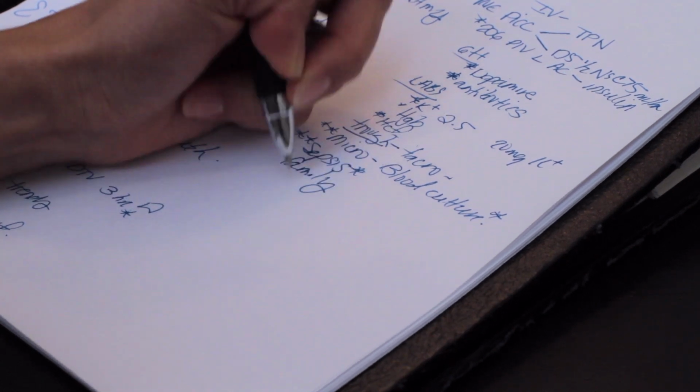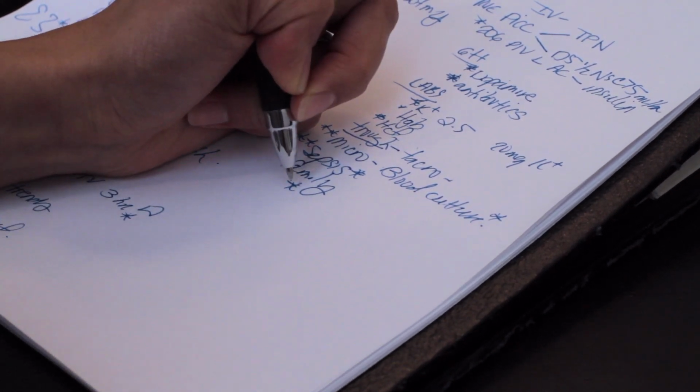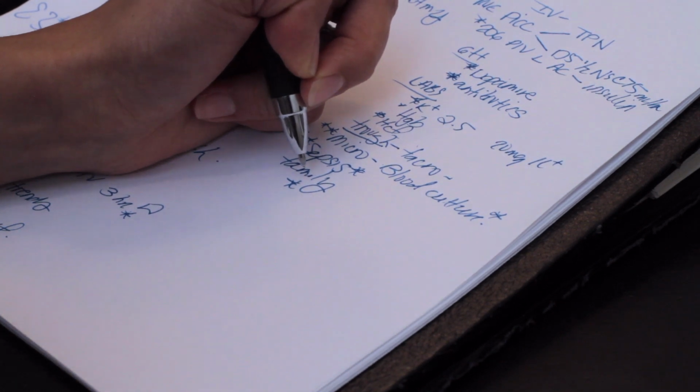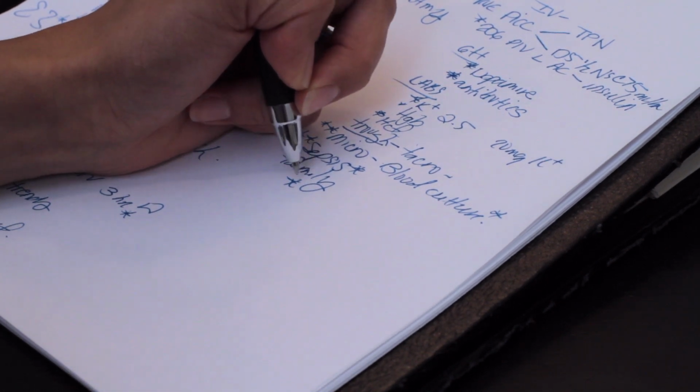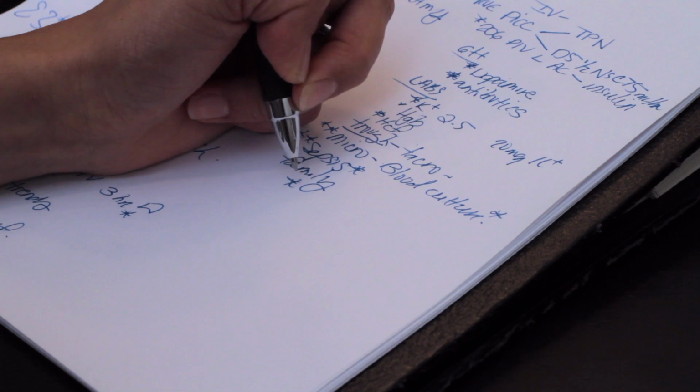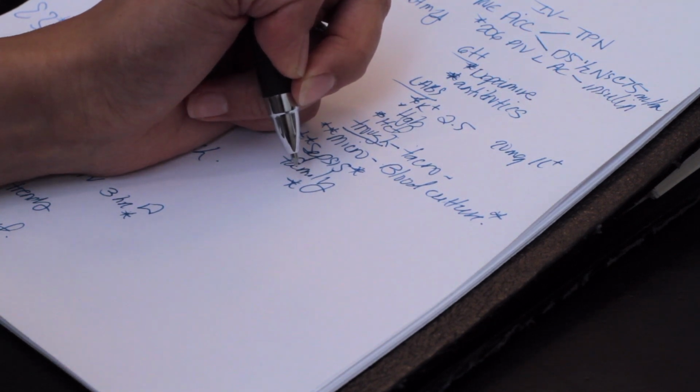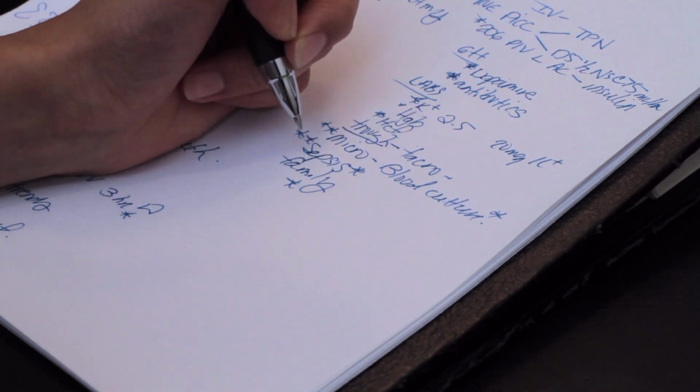So family is very important. I like to include the DPOA, so who's the main person that I'm going to be contacting if I need to give updates. So I like to include their name, I like to include their phone number, and I like to always include the family. They are very, very essential.